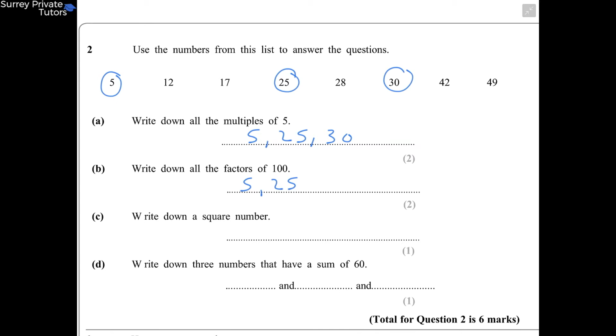Part C, write down a square number. So for example, a square number could be 9, as that's 3 times 3. So if we look at the numbers in our list, 5, 12, 17, they're not square numbers. 25 here is, as that's 5 times 5. And if you look at the end, 49 is also a square number, as that's 7 times 7. They just want 1, so we can write down whichever one we want. So let's go for 49.